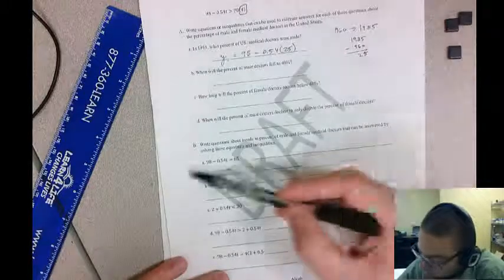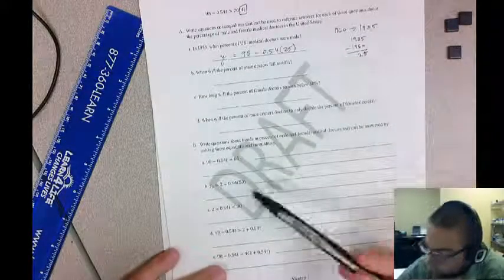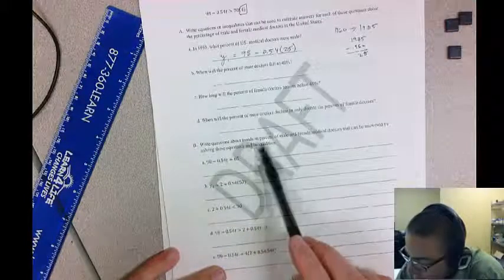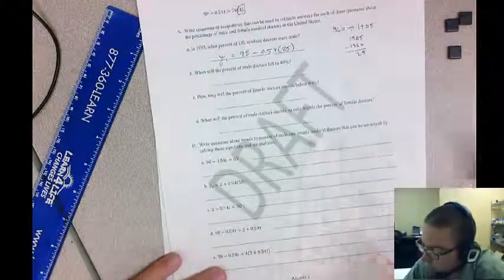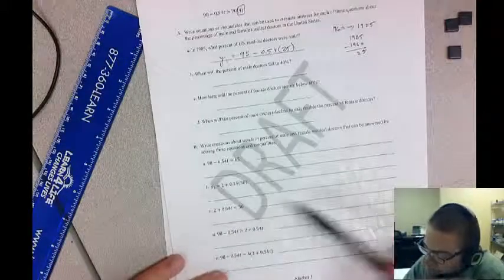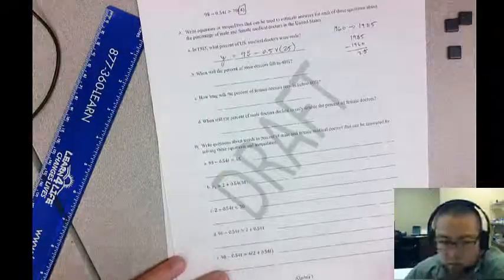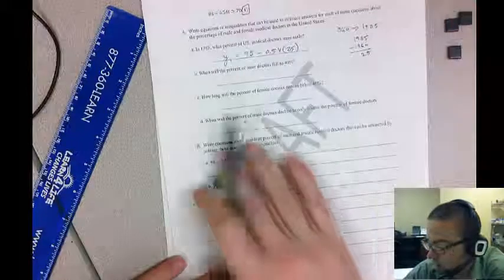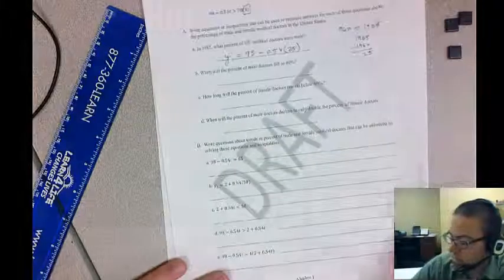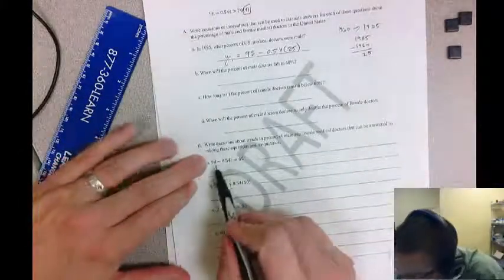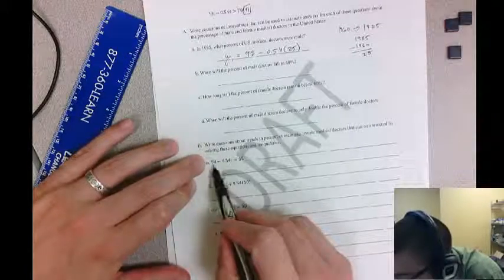Now we have the symbolic form, and we want to write in words. Write questions about the trends in percent of male and female doctors, and write in words what these equations would represent. So translate this representation into words. This is the female one, right? 98% is where it's starting, reducing by that amount.